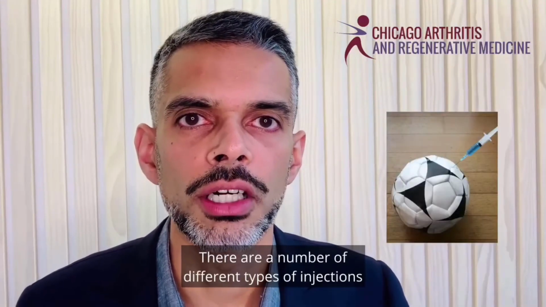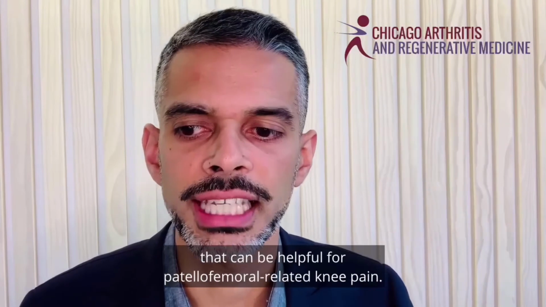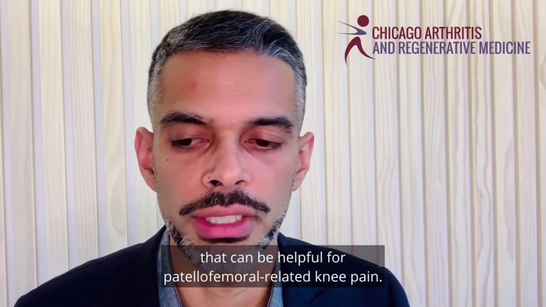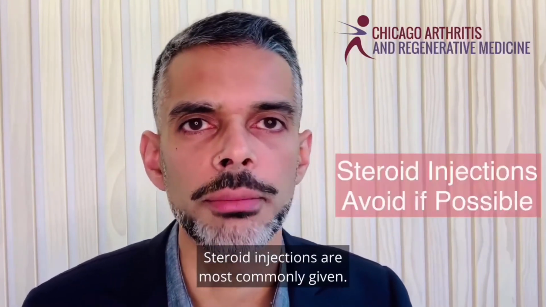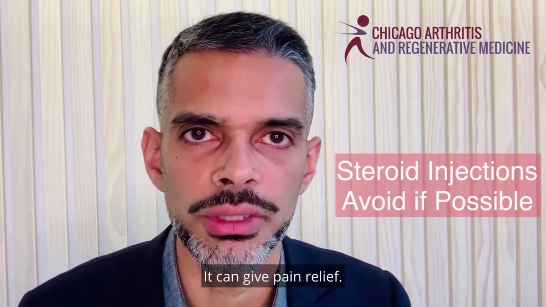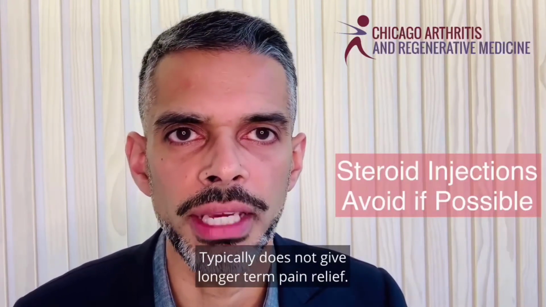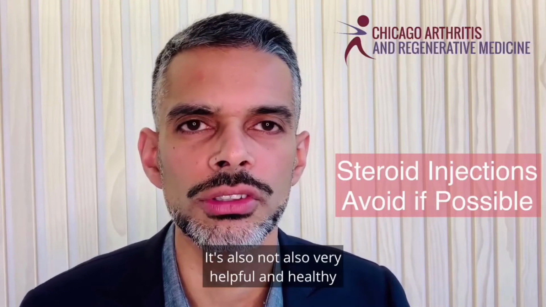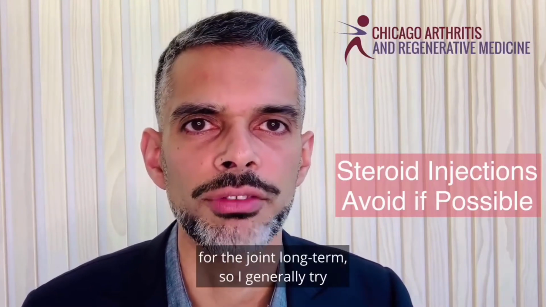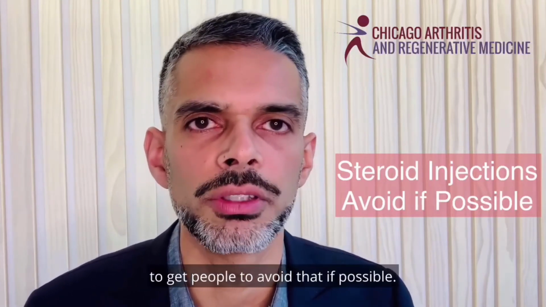There are a number of different types of injections that can be helpful for patellofemoral related knee pain. Steroid injections are most commonly given. It can give pain relief. Typically does not give longer term pain relief. It's also not very helpful and healthy for the joint long term. So I generally try to get people to avoid that if possible.